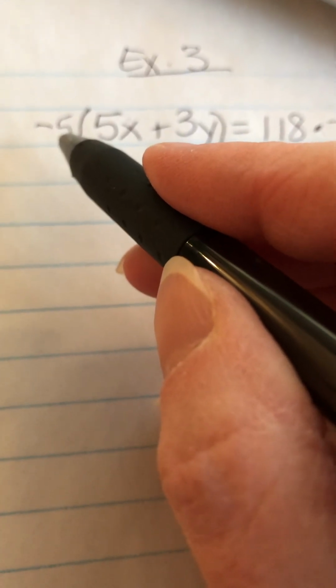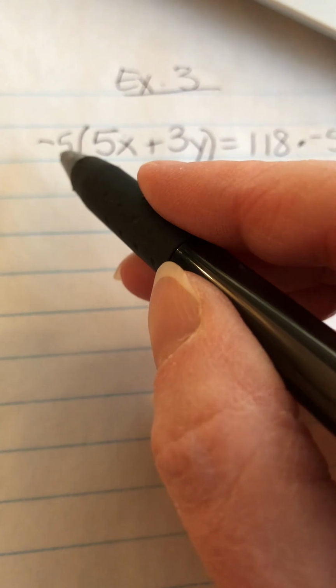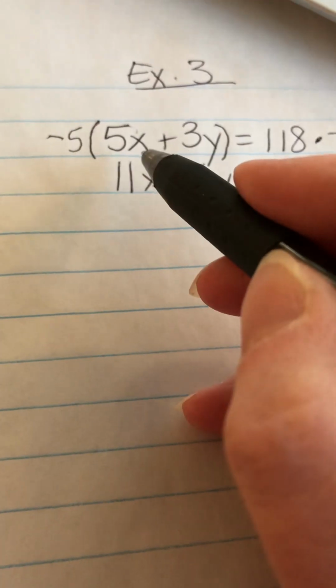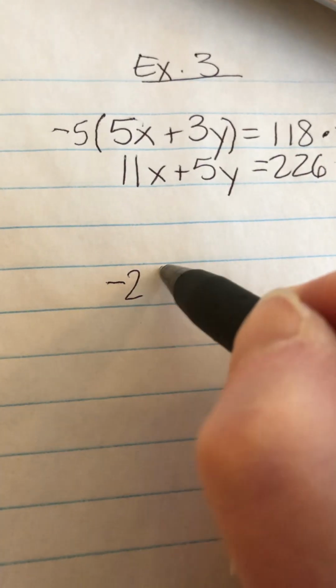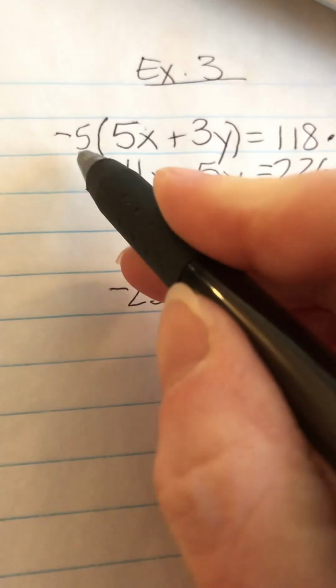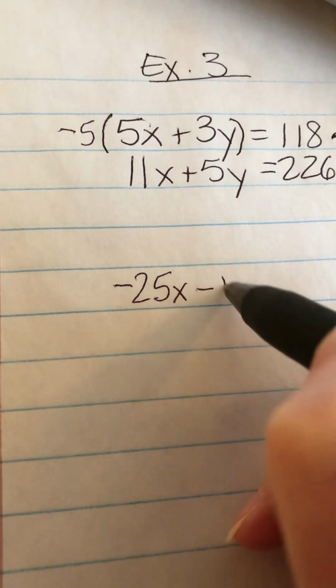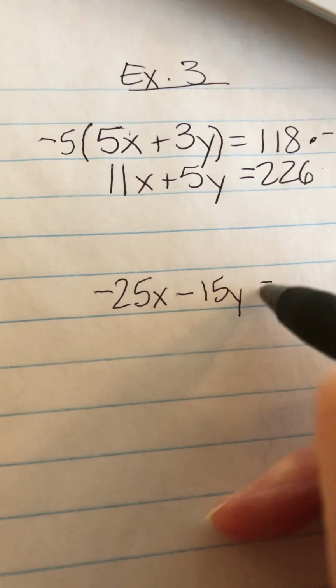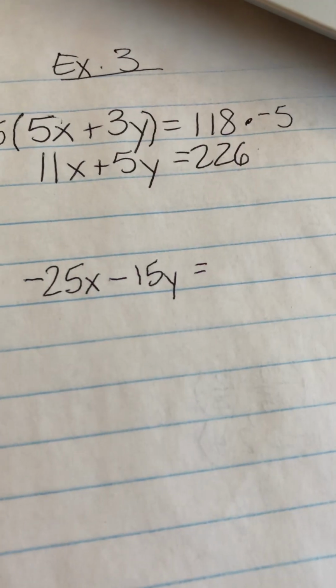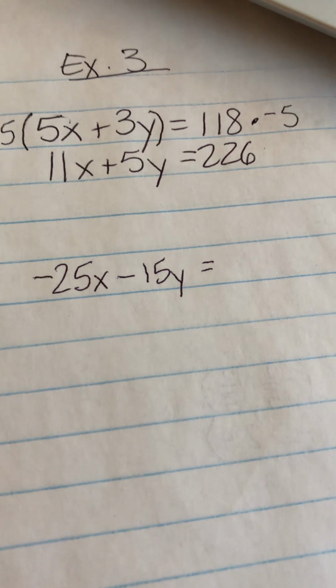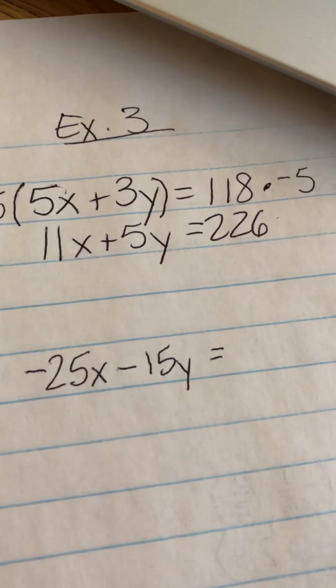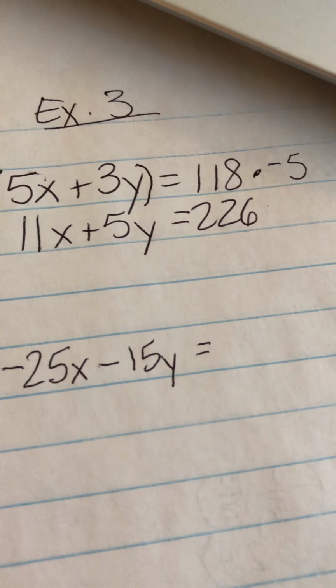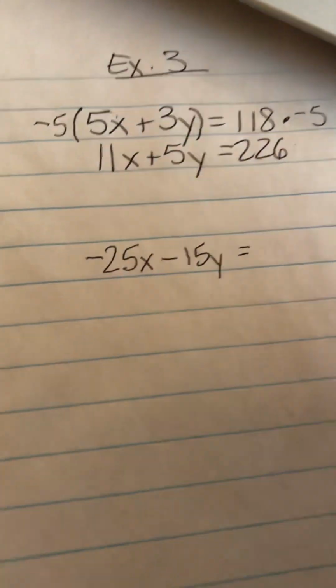Okay, and what I do on one side I do on the other. So this one's going to be times -5. Okay, so when I do that I get negative, oops, sorry, it's a little blurry there. -5 times 5x is -25x. -5 times 3y is -15y. And 118, I'm going to use my handy calculator here. 118 times -5 is -590.